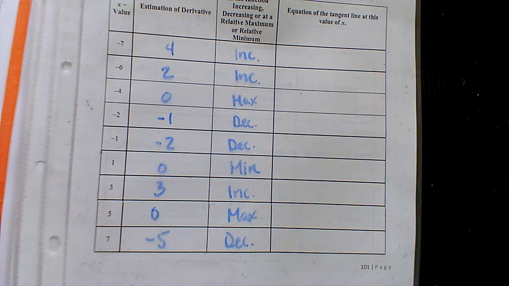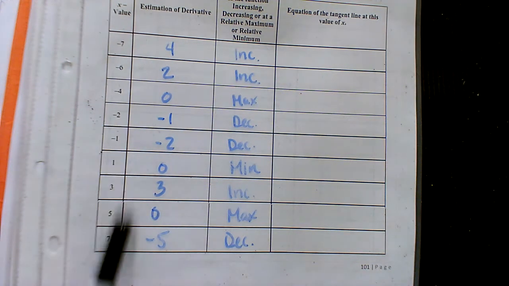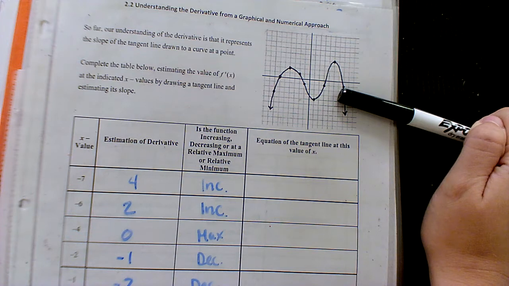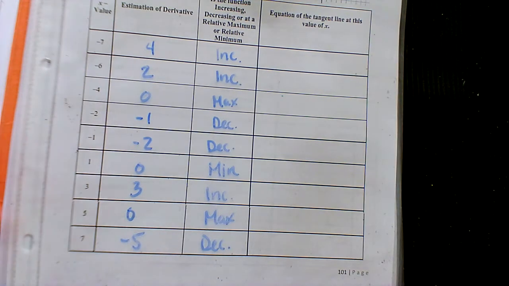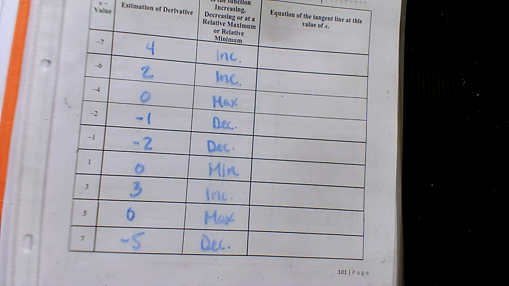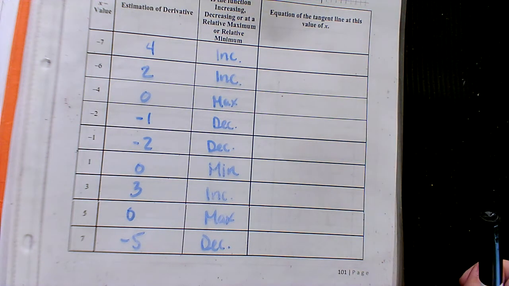What I want to get to in this section is trying to take a look at this table and find a few patterns that can help us relate what a derivative, the slope of a tangent line, is telling us about an f of x original graph. These were our rough estimations of the derivative from Friday, and then this is what we said the graph of f of x was doing. Can we find any relationship or pattern between those two columns?